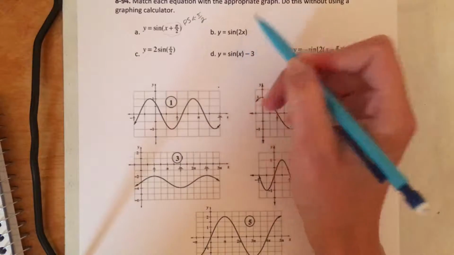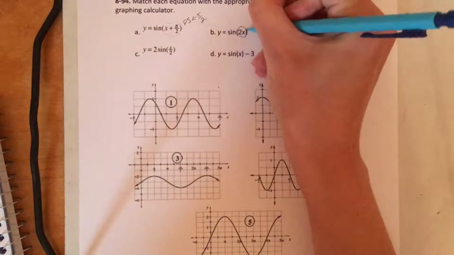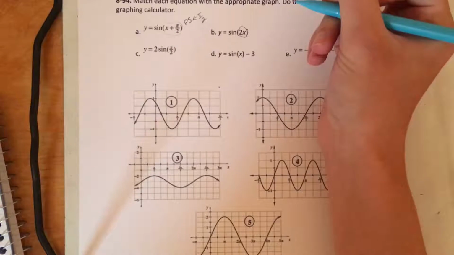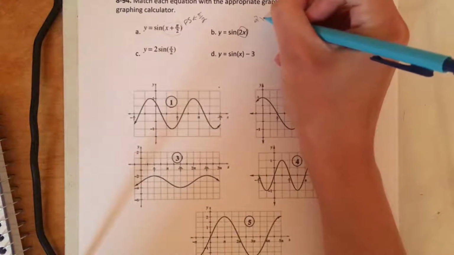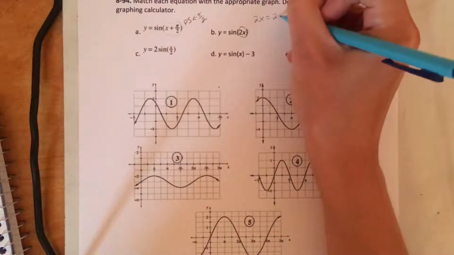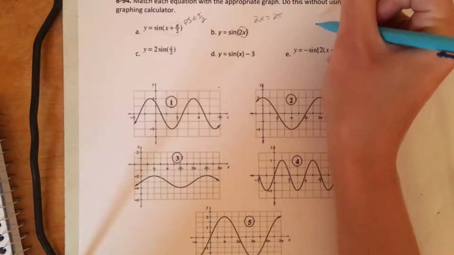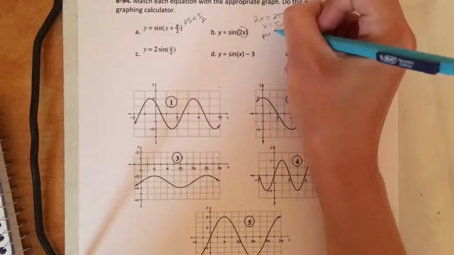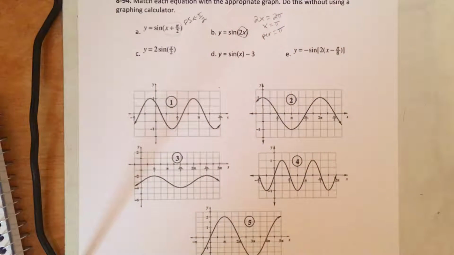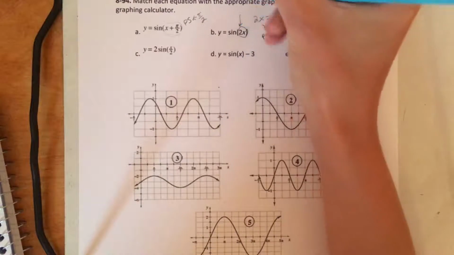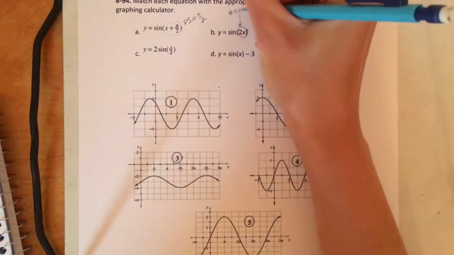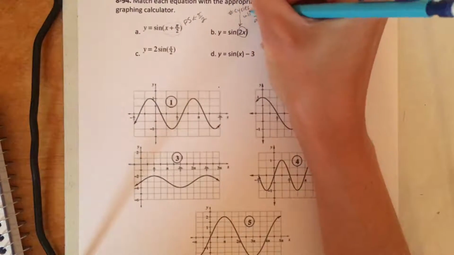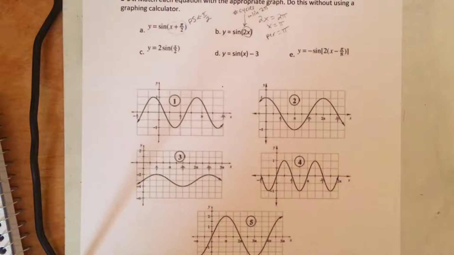So this one, this part is not a plus or minus, so that's going to affect the period. So I'm going to set 2x equal to the normal period length, which is the distance that it takes to do one cycle. So this tells me my period is going to be pi. Something that has a period of pi, which also tells you this number right here tells you the number of cycles you see within the normal period of 2 pi.